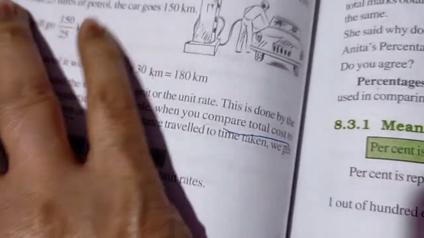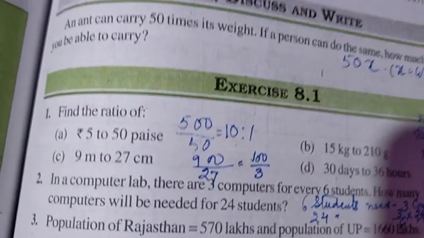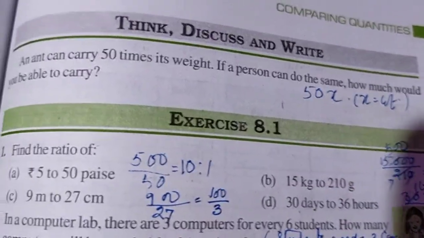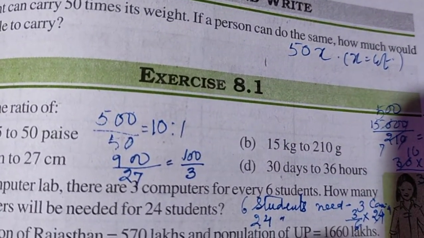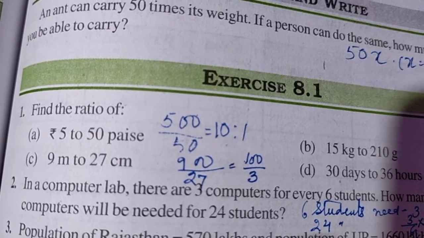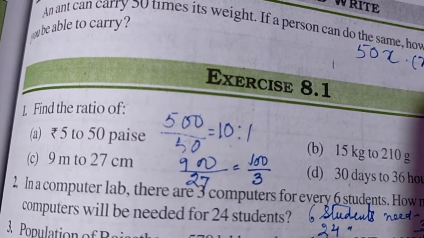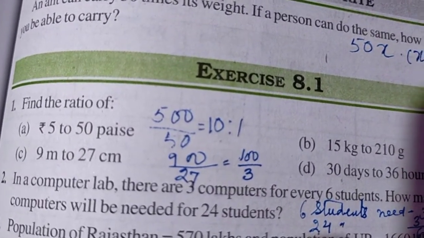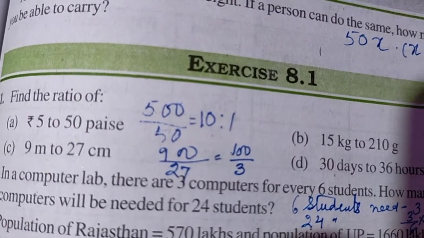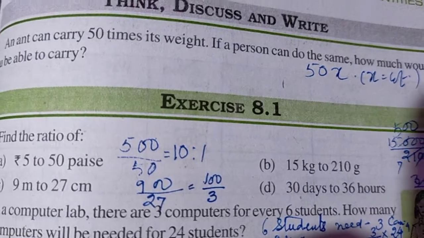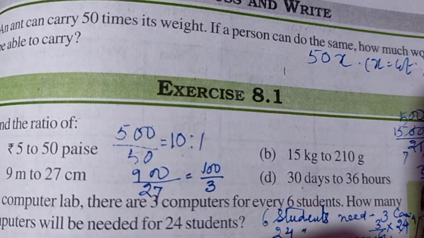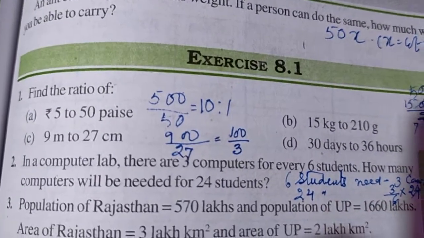It can be anything. Now we come to this thing, discuss and write. An ant can carry 50 times its weight. If a person can do the same, how much would you be able to carry? We will also carry 50 times our weight. Suppose our weight is x, then we will be able to carry 50x weight in kgs. If our weight is in kgs, then that means 50x kg and so on.